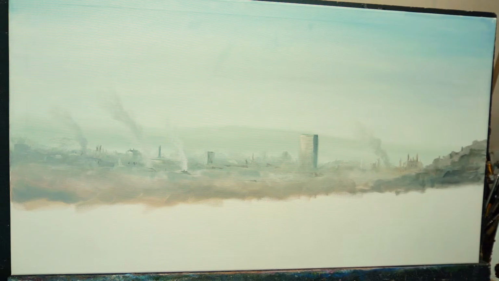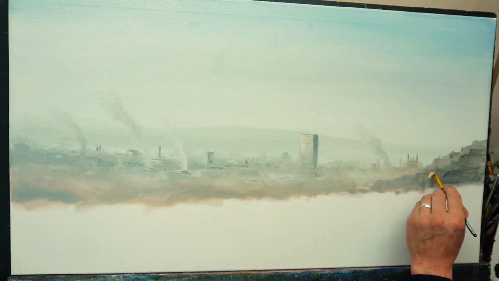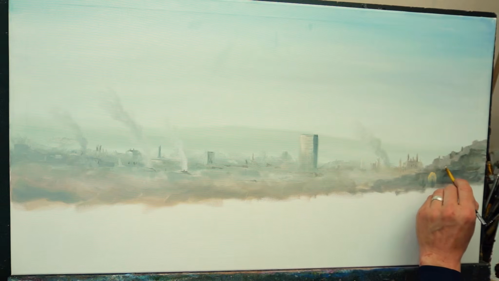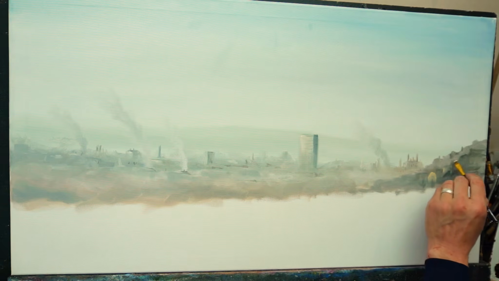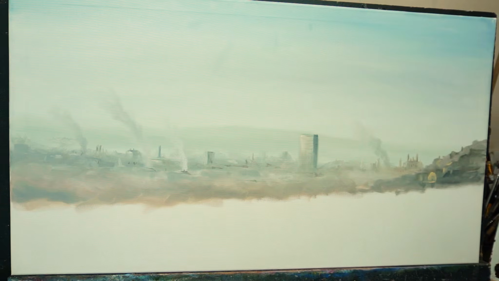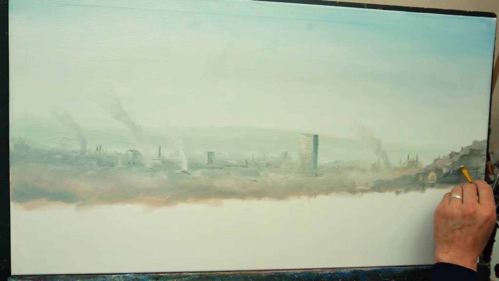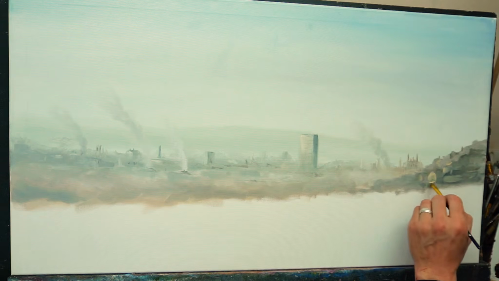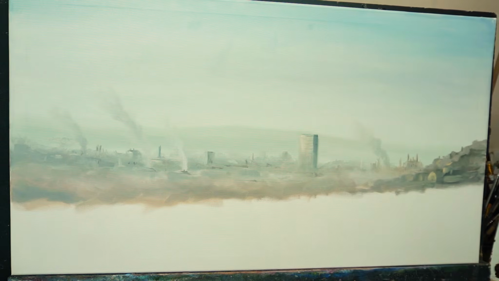And I'll do the same with a little touch of Naples yellow. I'll suggest one or two little pieces here and there. It's only just to, as I said earlier, give you a little impression of the scene. So, you know, lots of buildings.